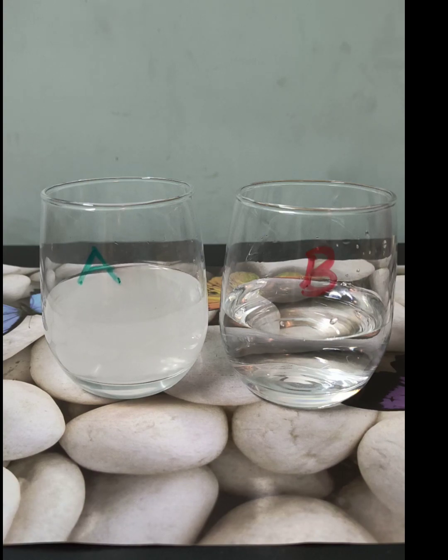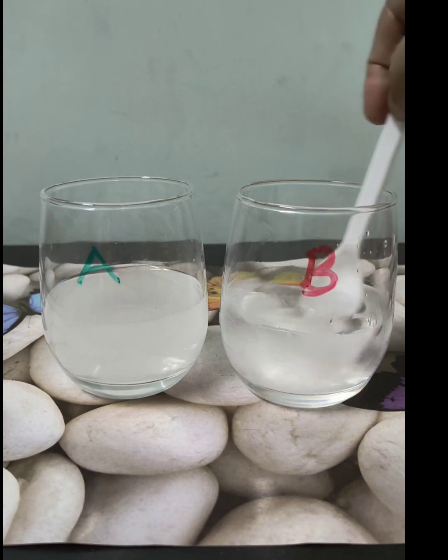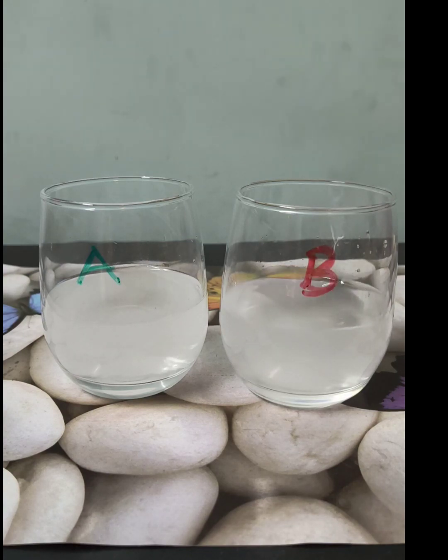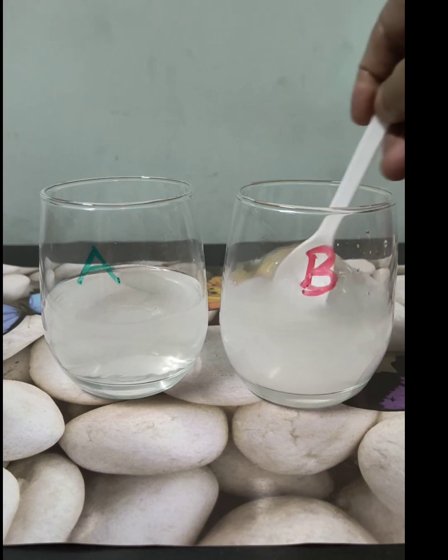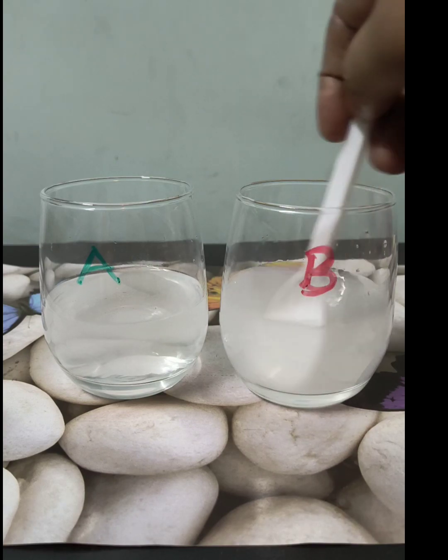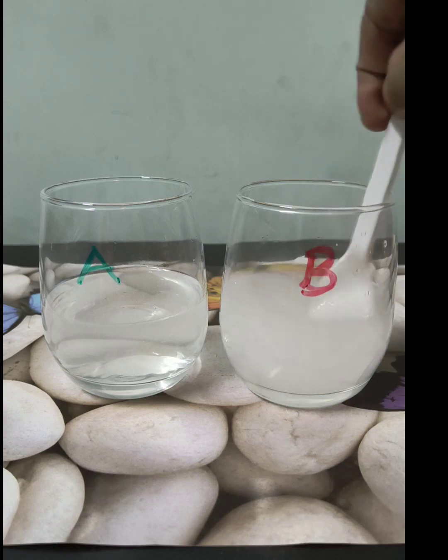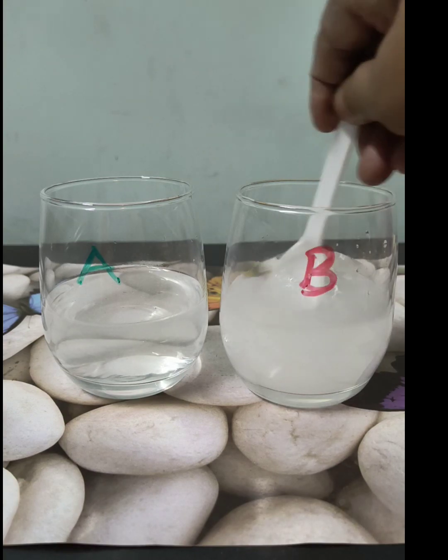Next, in glass B, I will pour 2 scoopfuls of sugar. I poured one, and then the second one also. So I poured 2 scoopfuls of solute, that is sugar, into glass B.